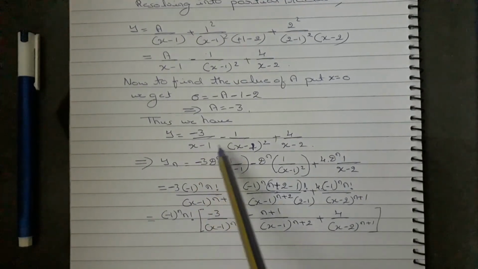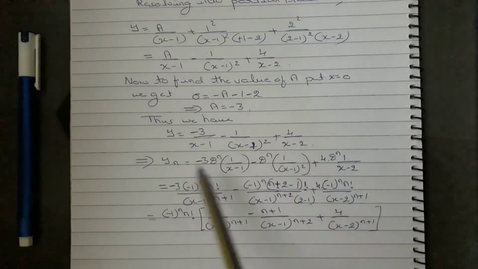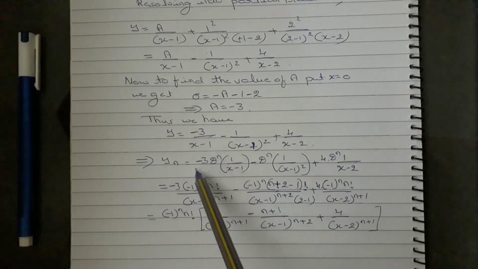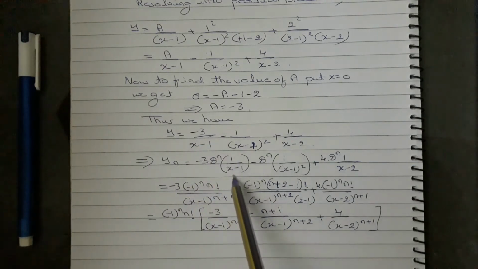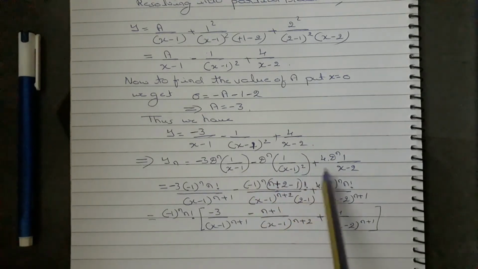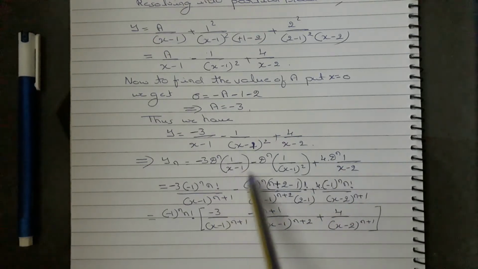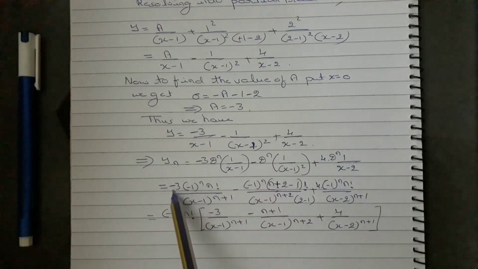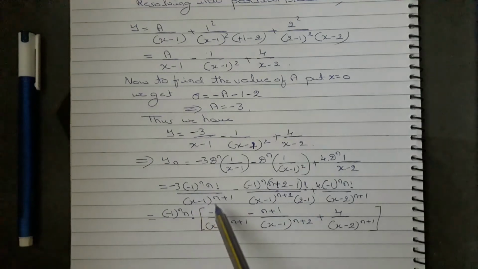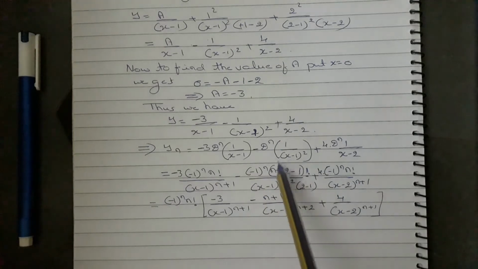3 divided by x minus 1, minus 1 divided by (x minus 1) whole square, plus 4 divided by x minus 2. Now we can find the nth derivative, so we get yn is equal to minus 3 as it is, nth derivative of 1 divided by x minus 1, next the nth derivative of 1 divided by (x minus 1) whole square, next 4 into the nth derivative of 1 divided by x minus 2. Now this is of type 1 divided by x plus b, so we're getting minus 3 into minus 1 raised to n into n factorial divided by (x minus 1) raised to n plus 1.